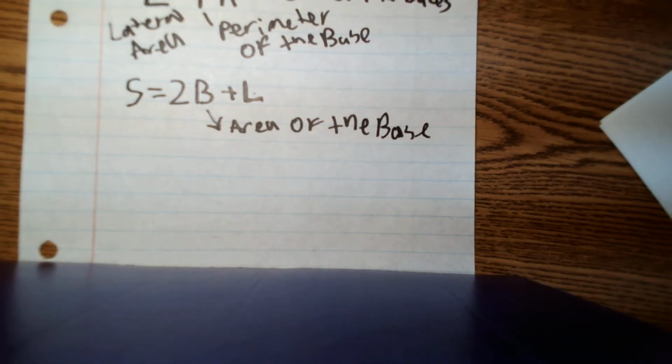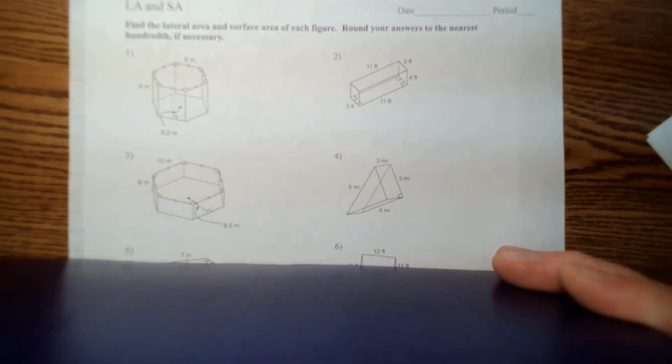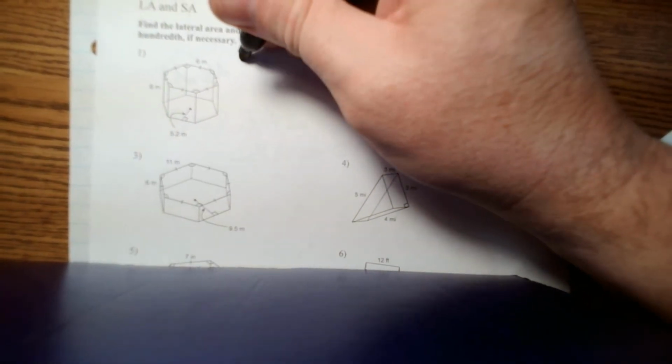Alright, let's look at this first one. I'm going to show you what I like to do. I'm going to use the worksheet, and this probably won't show up very well on the camera, but that's okay because there's a PDF you can look at, or you have your own worksheet. I'm going to break this down and make it into something I can see. Let's see if you can figure out what I just did.